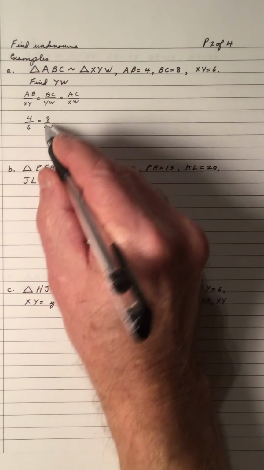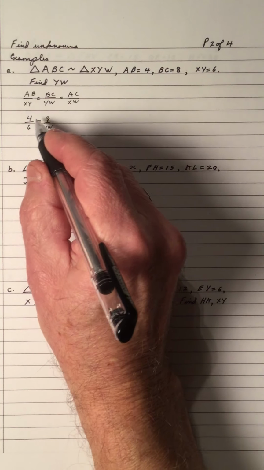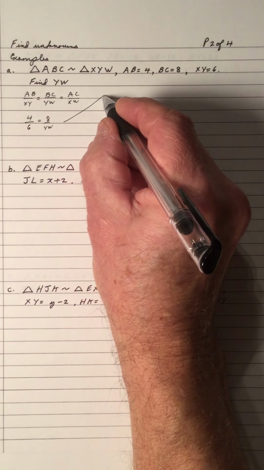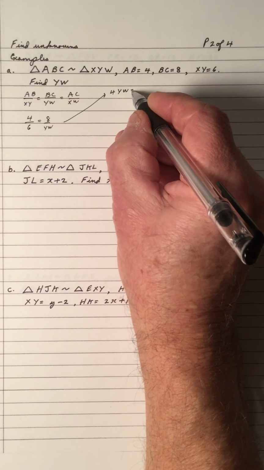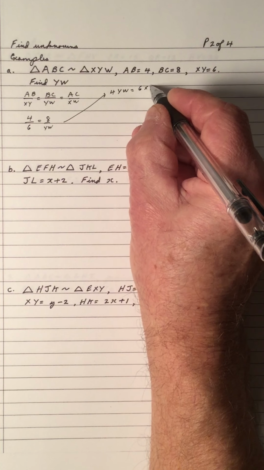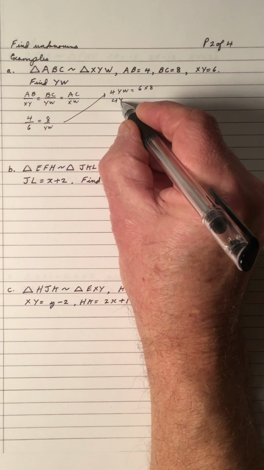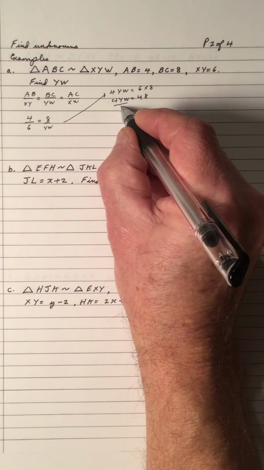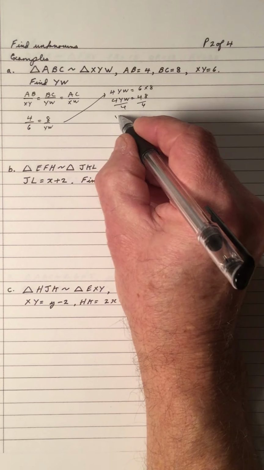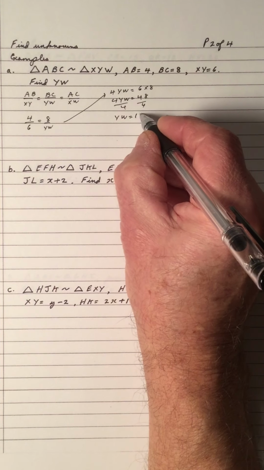So we take this proportion and cross multiply. So let's do that up here. 4 times YW equals 6 times 8. 4YW equals 48. Divide by 4. So YW becomes 12.